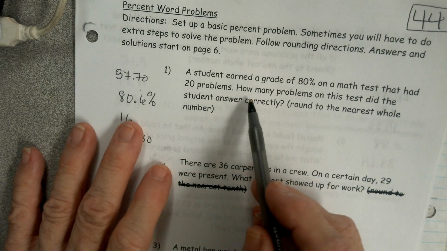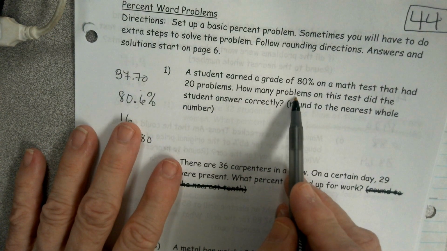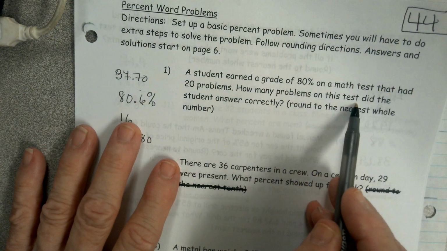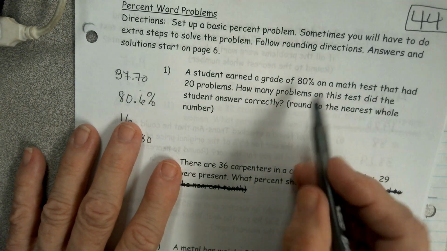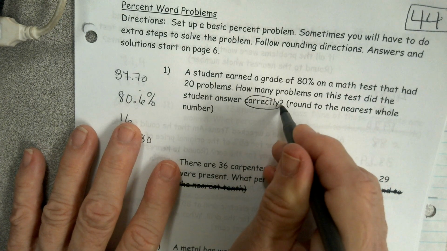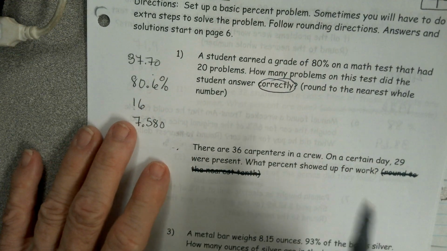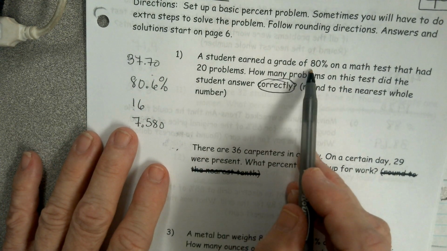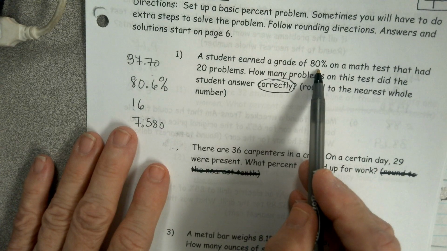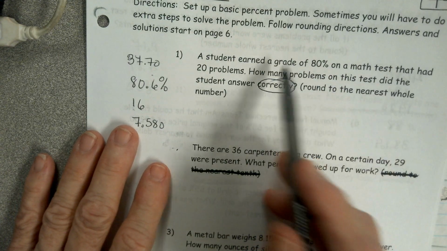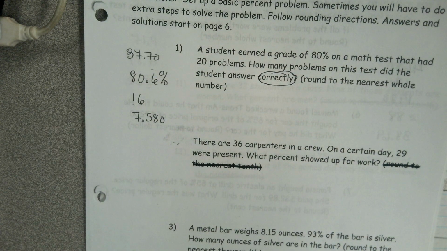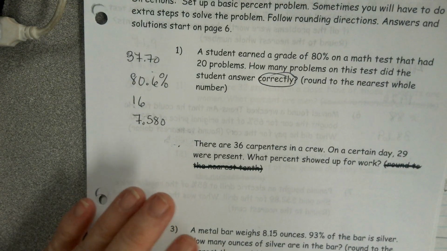I always start at the question. How many problems on this test did the student get correct? So a student earned a math grade of 80% on a test that had 20 problems. We're going to set them all up ratio and proportion. And the first question is, do I have a percent? Yes. What is it? 80.